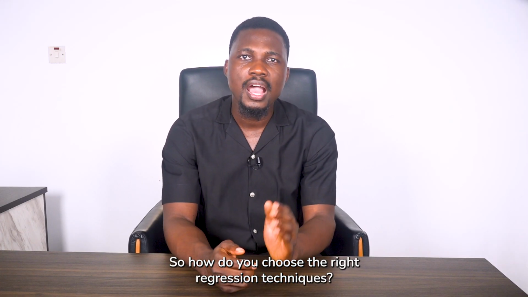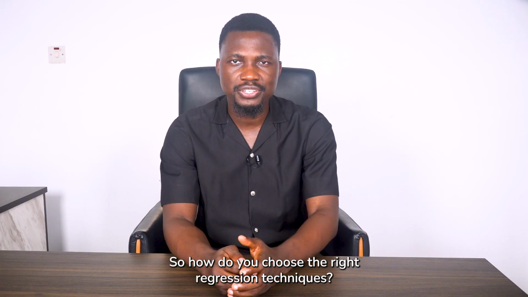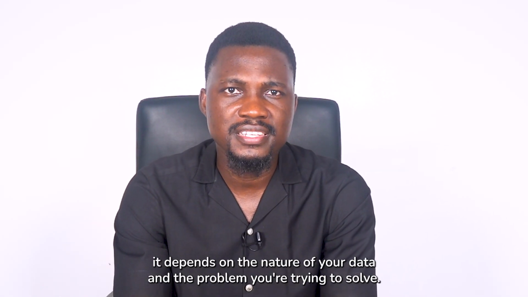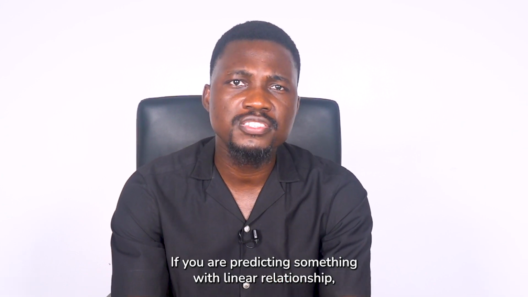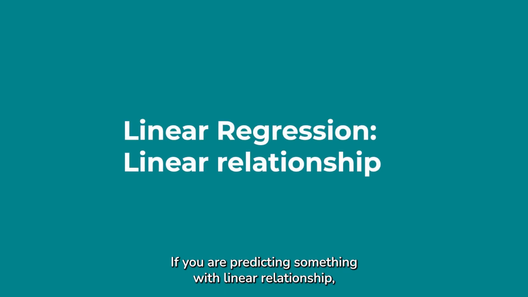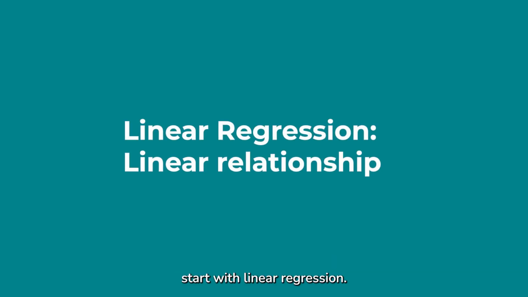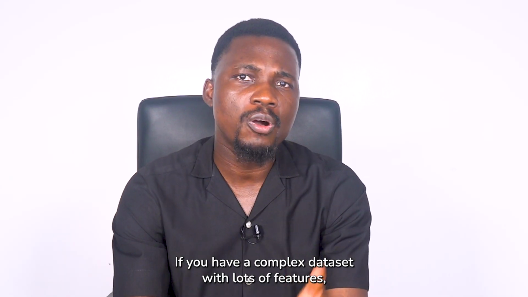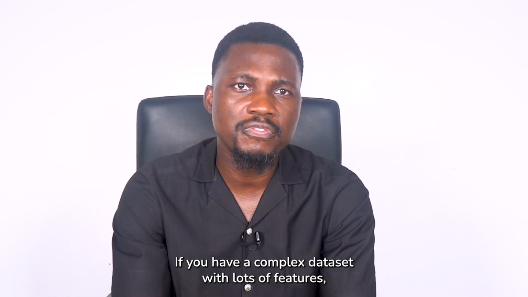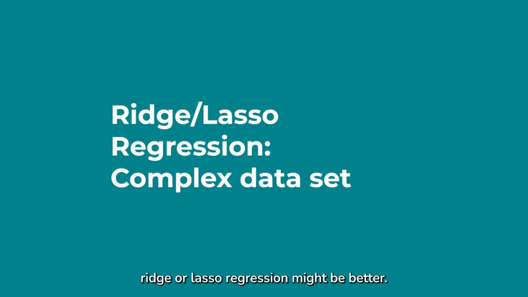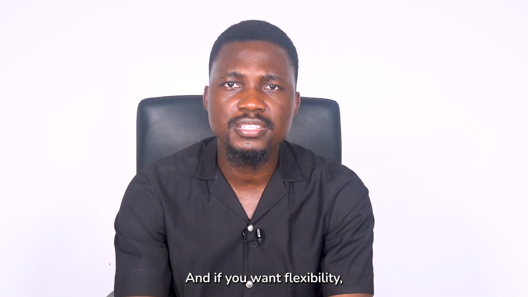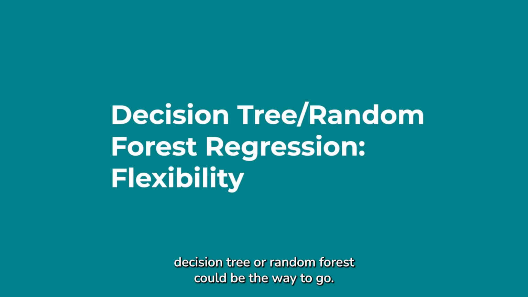So, how do you choose the right regression technique? Well, it depends on the nature of your data and the problem you're trying to solve. If you're predicting something with a linear relationship, start with linear regression. If you have a complex dataset with lots of features, Ridge or Lasso regression might be better. And if you want flexibility, decision tree or random forest could be the way to go.